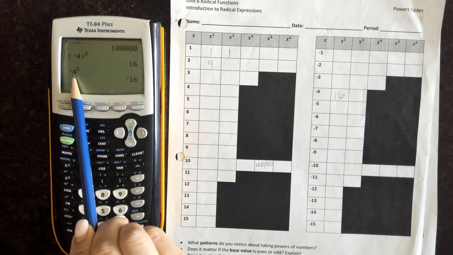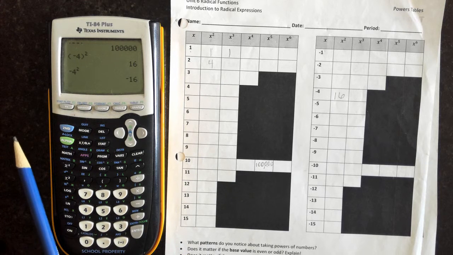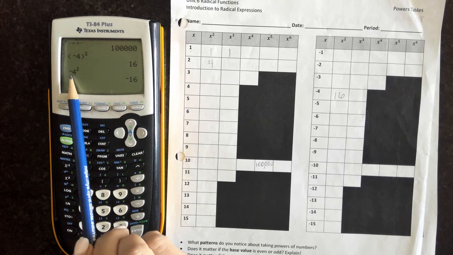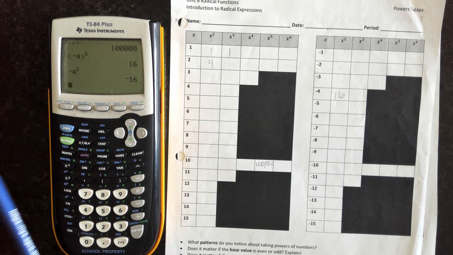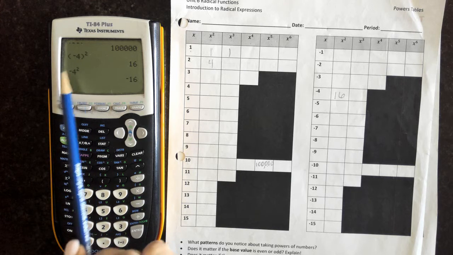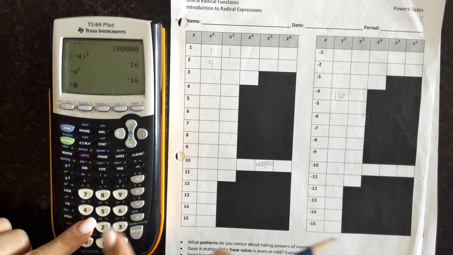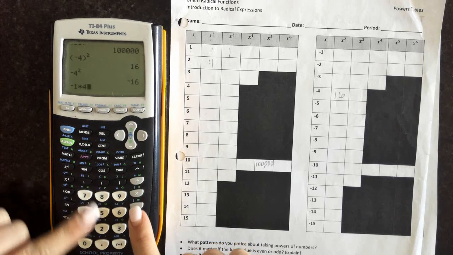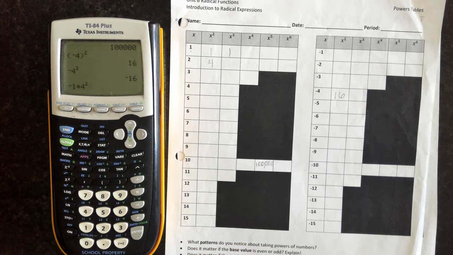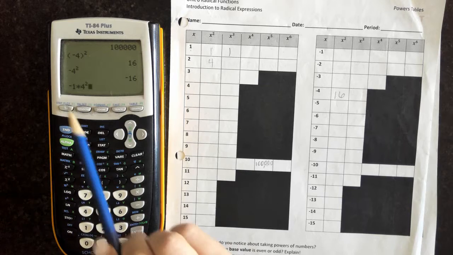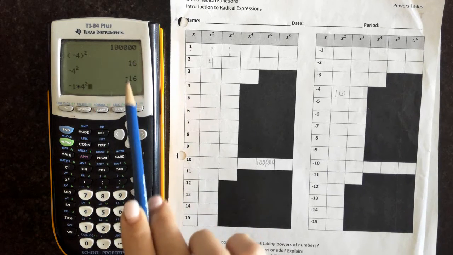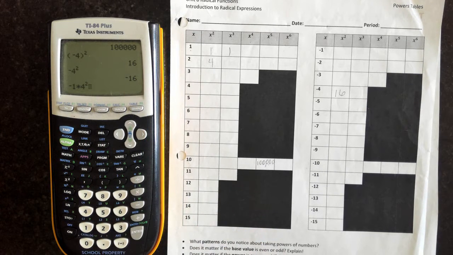Your calculator is actually performing order of operations. It's squaring the 4, because in PEMDAS, exponents come first, and then it is multiplying by an invisible negative 1. The negative sign's not invisible, but the 1 is. So this is incorrect. Your calculator is actually doing this, and that's not right. We're actually squaring a negative 4. We're not squaring just a 4. So please make sure. This is a prime example of why parentheses are so important when you're using this.